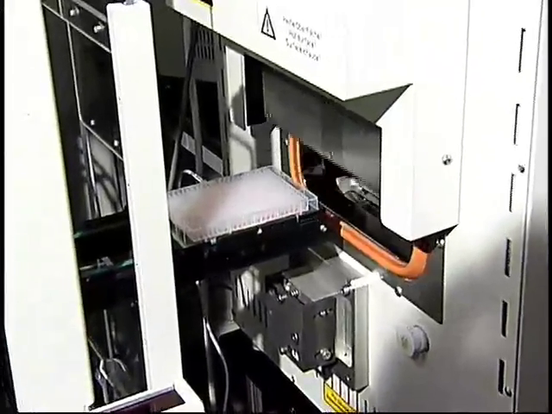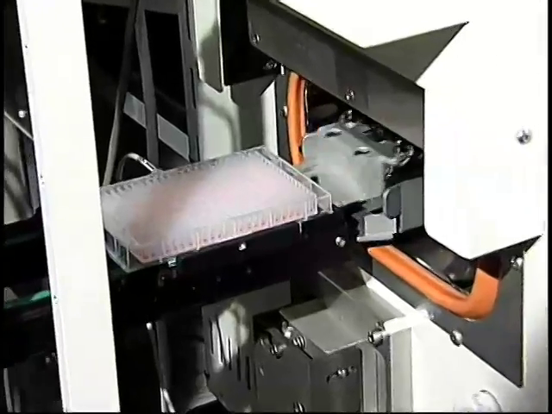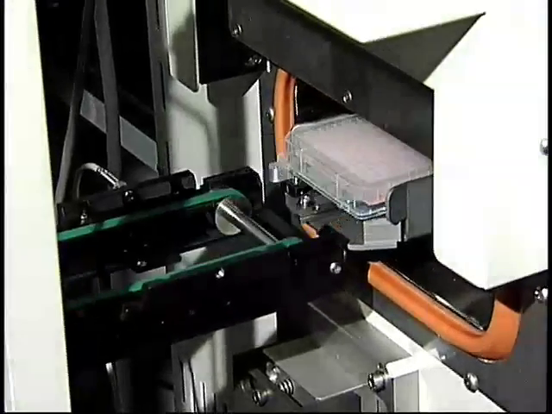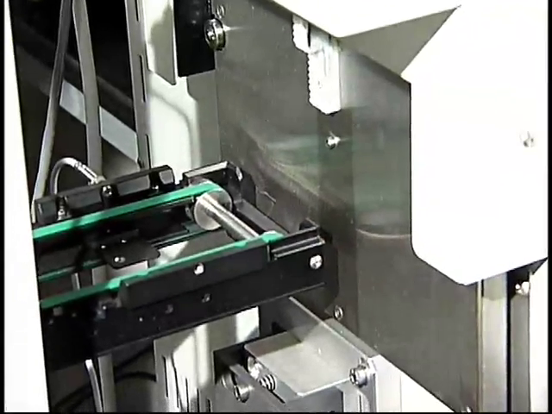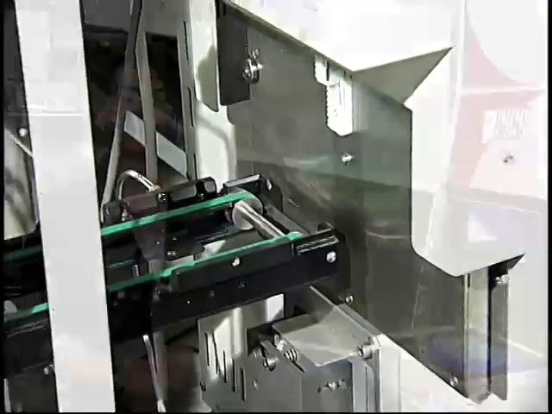This plate hotel can hold 42 plates at a time. So you can imagine that pipetting 384 experiments by 42 times would be quite laborious without an instrument like this.